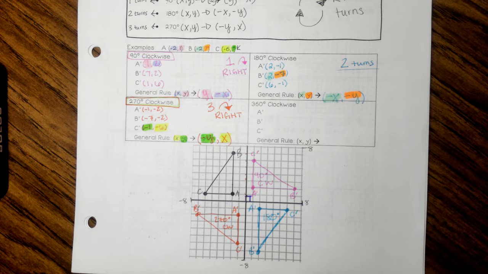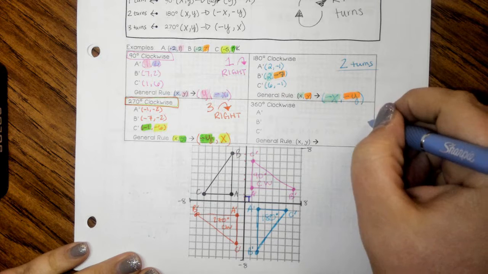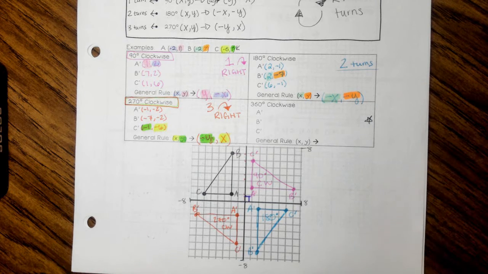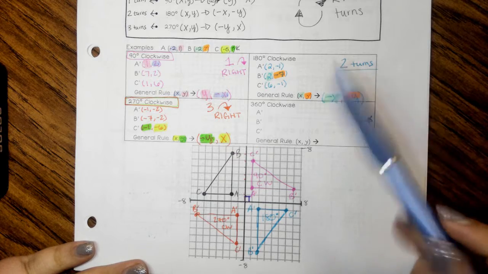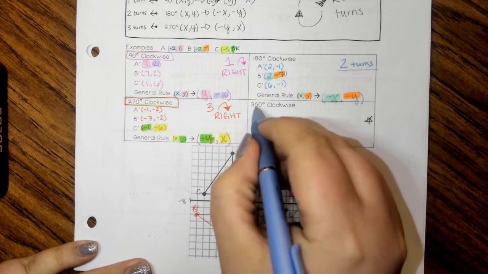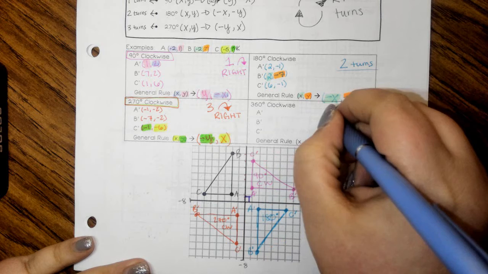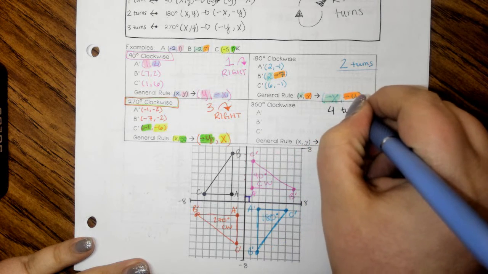I will work out this problem in apparently black. I thought it was blue because the color of the pen is blue. We want to turn 360 degrees clockwise. That is 4 turns.